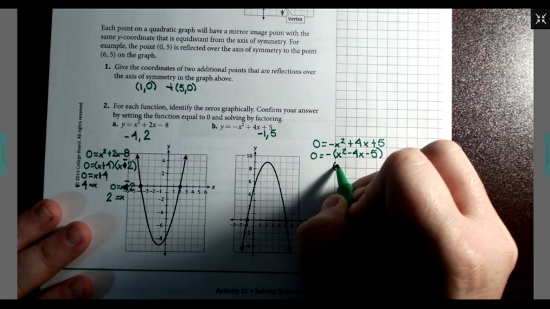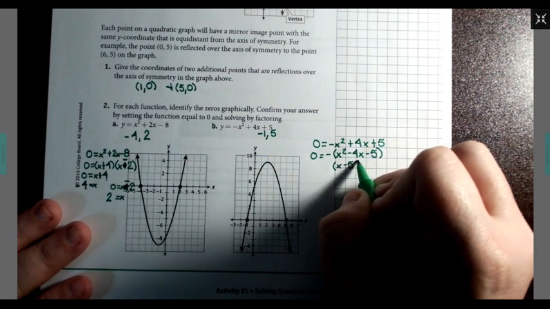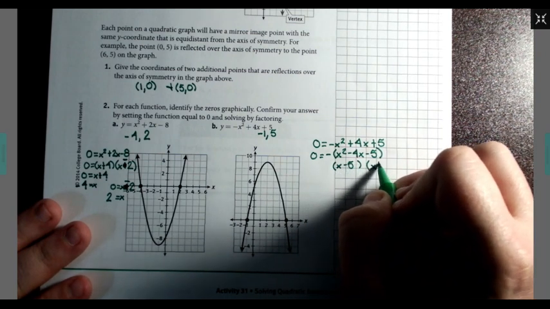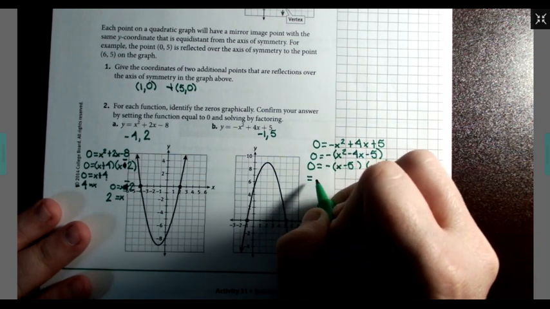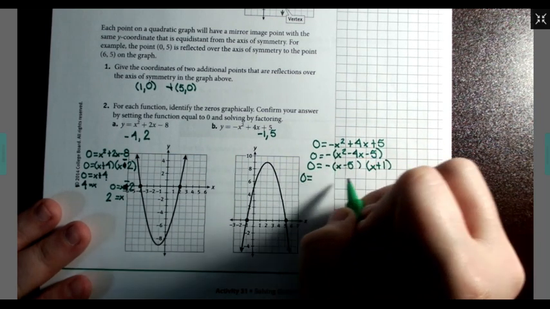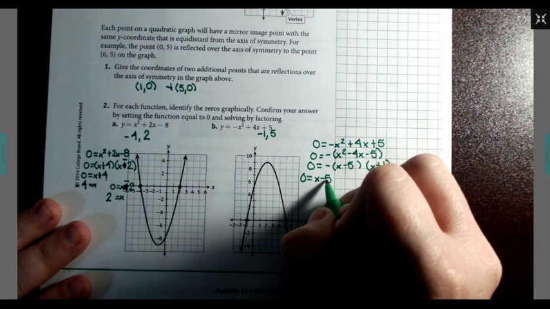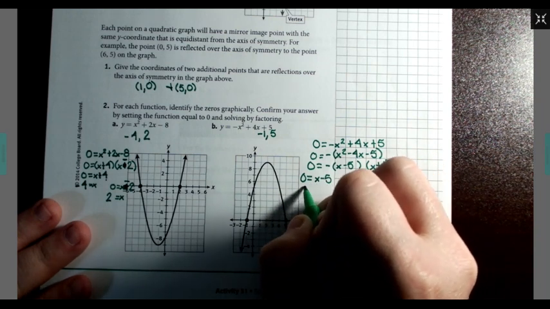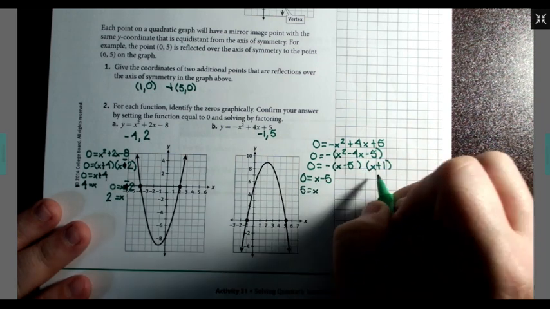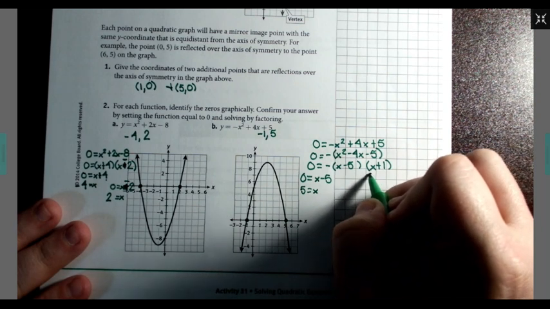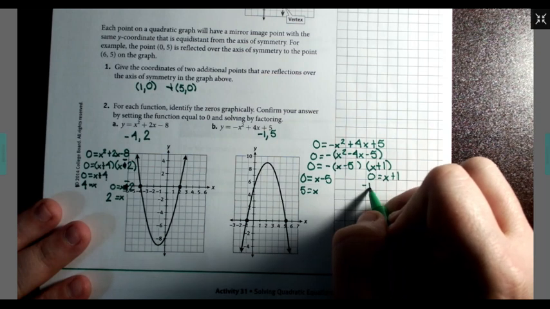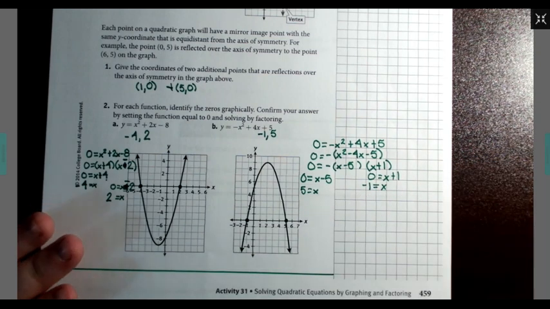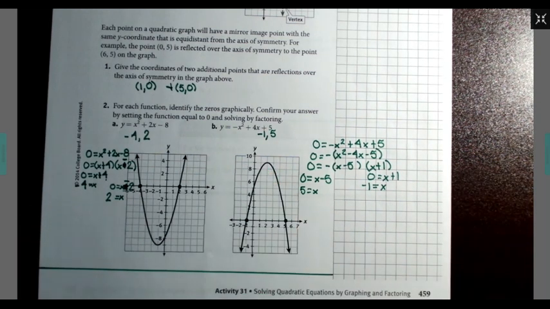That would be negative 5, positive 1. X minus 5, so we would add 5 to both sides, get 5 equals x. Over here, we would say 0 equals x plus 1. Subtract 1 from both sides, x equals negative 1. It gives me the same thing.